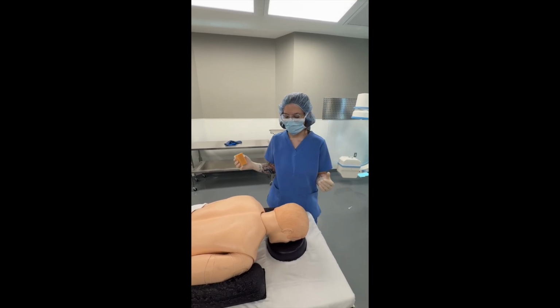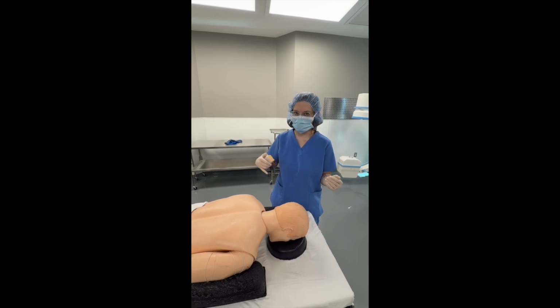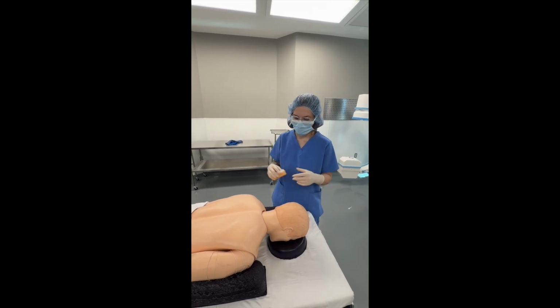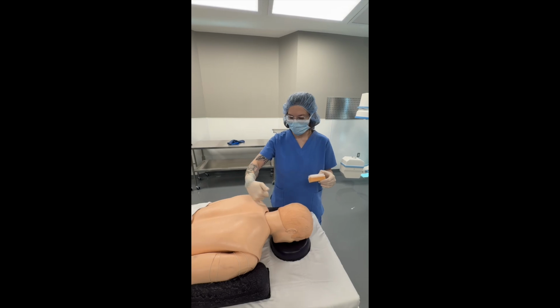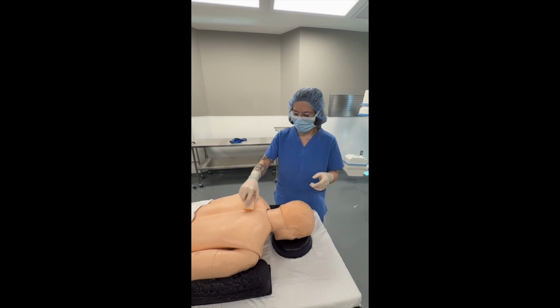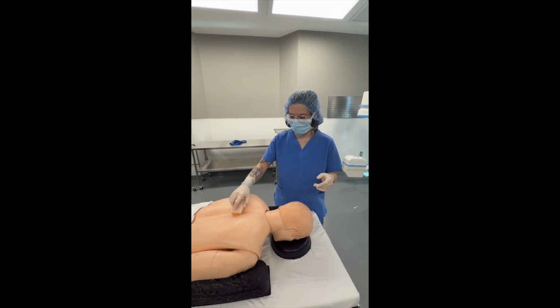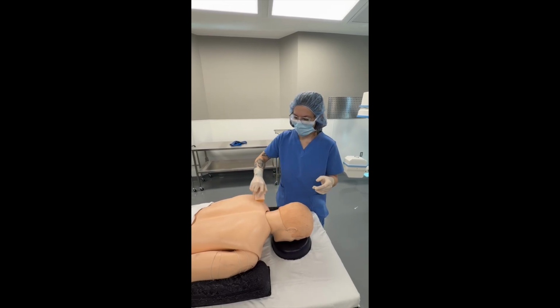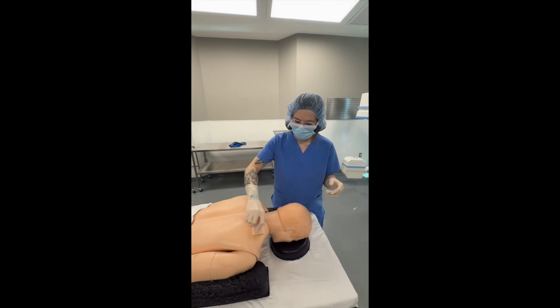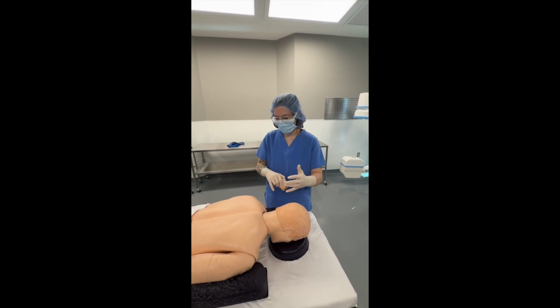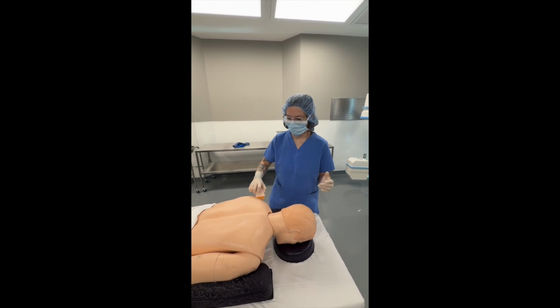So for a scrub, you want to start at the incision and then work in circles on your way out. So the incision is going to be about here. So I'm just going to scrub up and then start scrubbing around, and then once you get the full neck, you're going to start back on the shoulder where you left off.